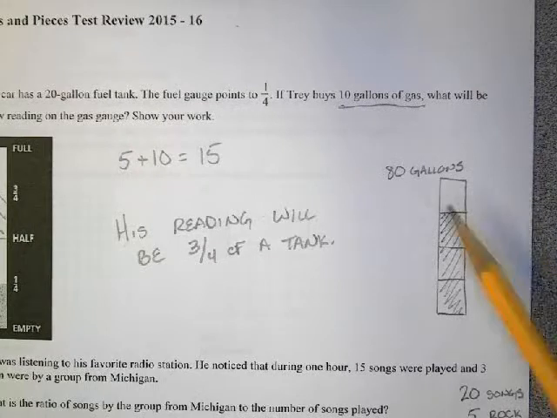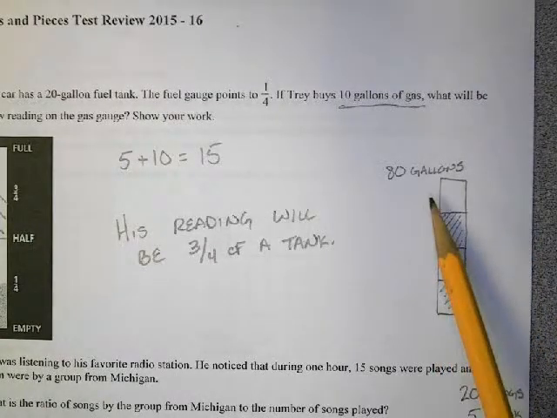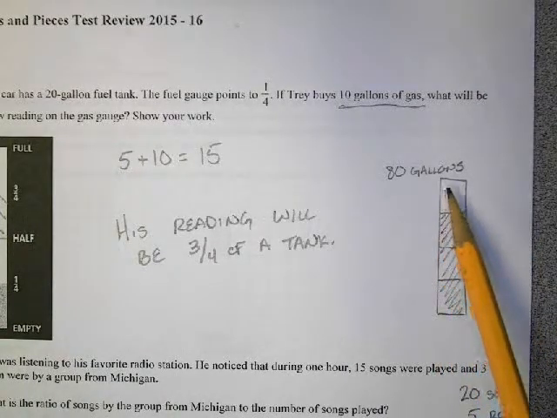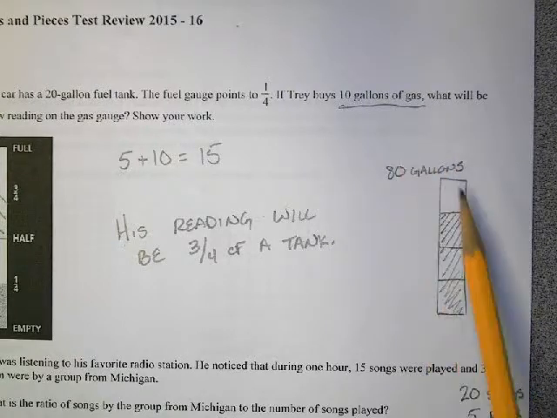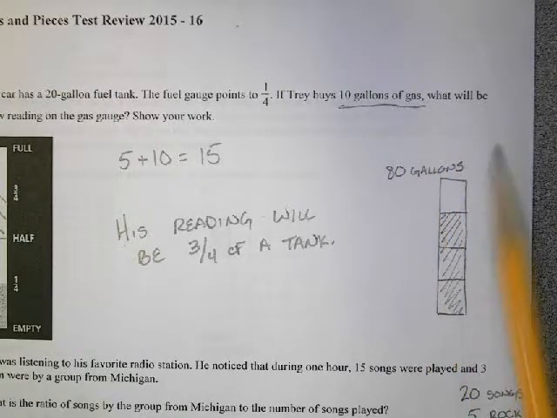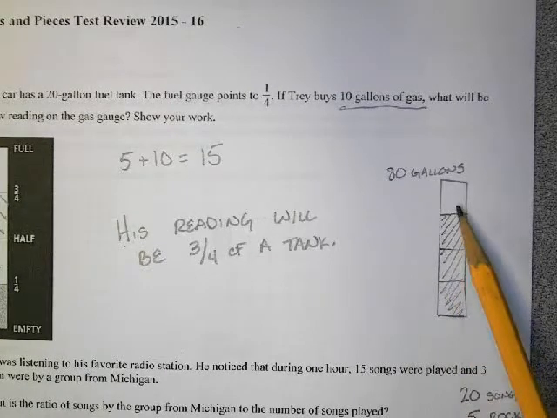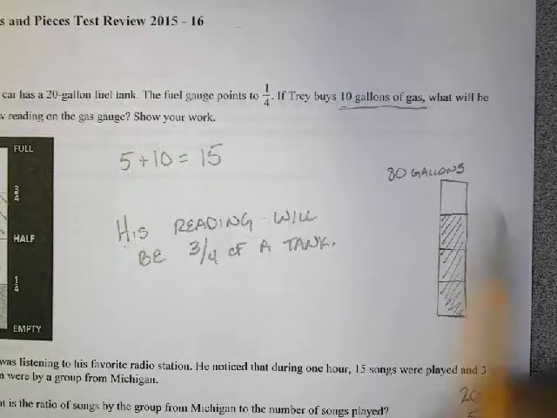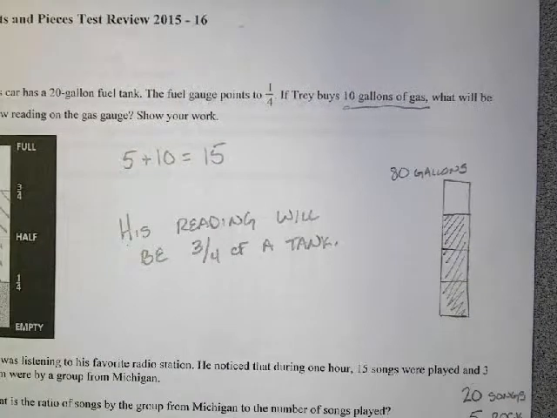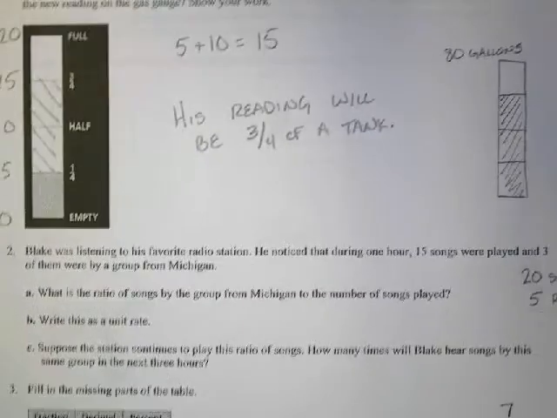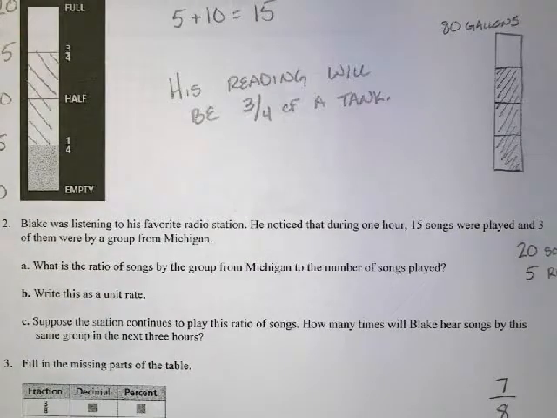Now, here's what I would like you to do off on the side. If we have an 80-gallon tank for our vehicle, and we can see that we are already 3/4 full, how many more gallons do we need to put in to fill the tank? Solve that problem, and that's going to be one of your tickets to take the test. Let's go to problem 2.